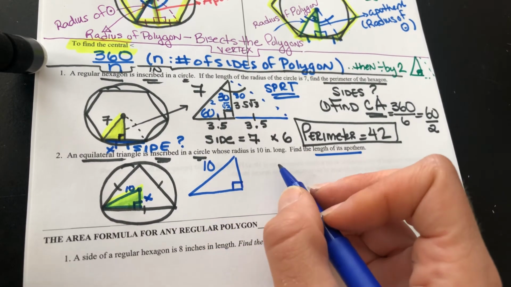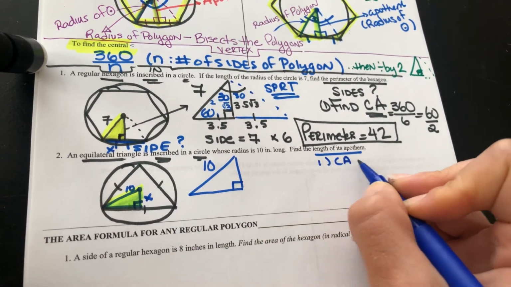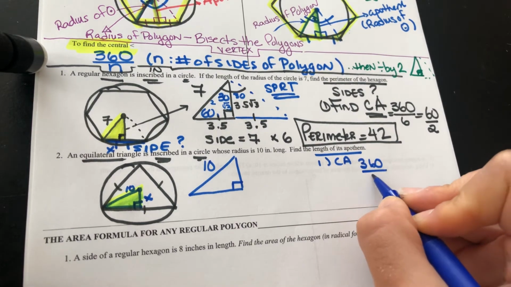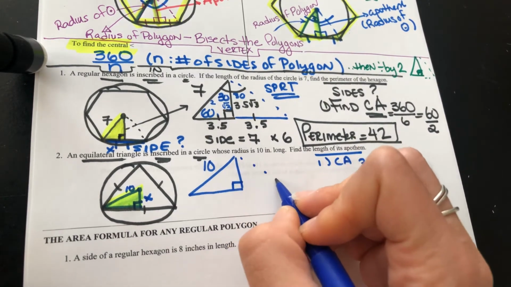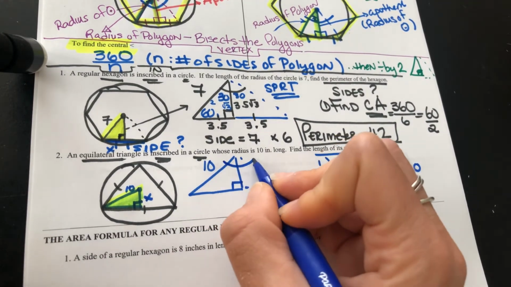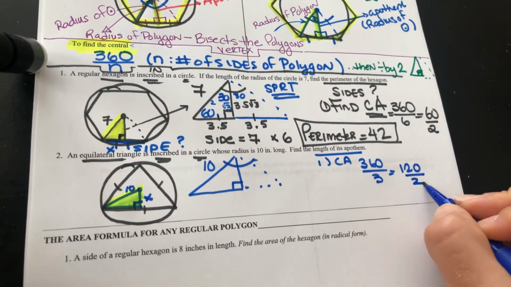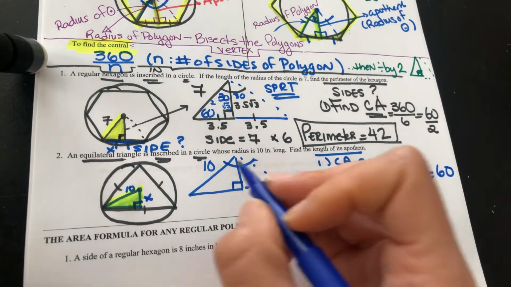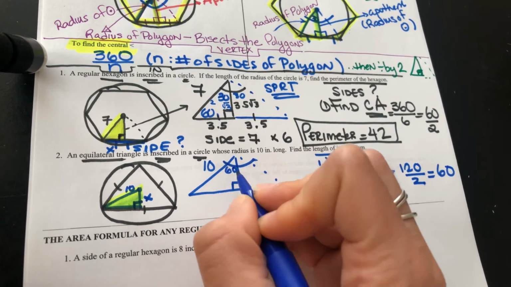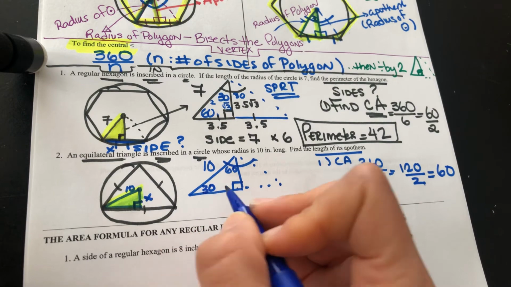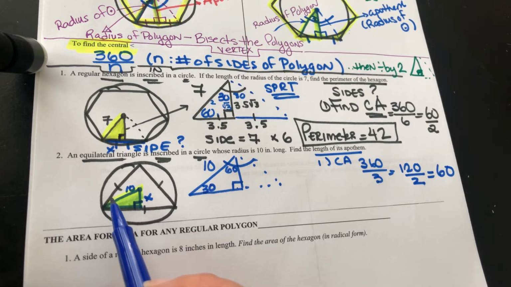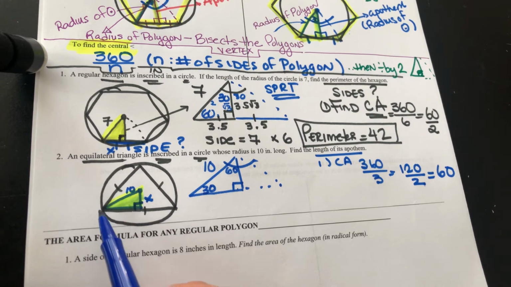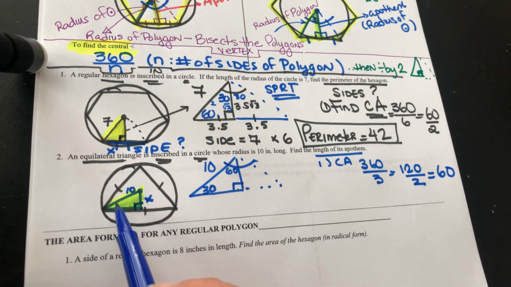One more time, first step, central angle. 360 divided by 3 sides. So we have 120. That's your central angle. Again, we want to take that number and divide it by 2. So the top angle up here is 60, 90, 30. Also, you could have realized, since this is equilateral, all of these angles are 60, and the radius of the polygon bisects this angle. This whole angle is 60, so each one is 30.